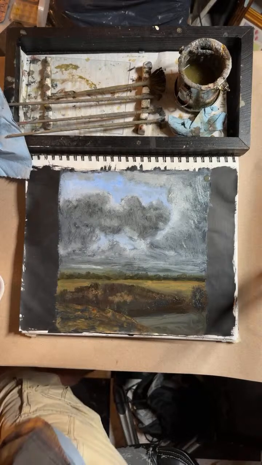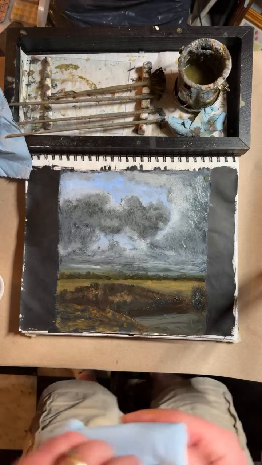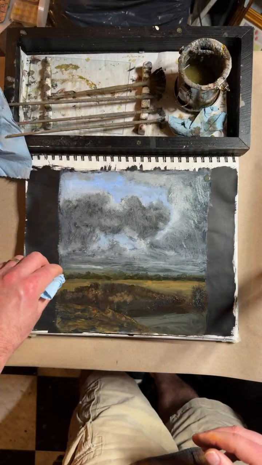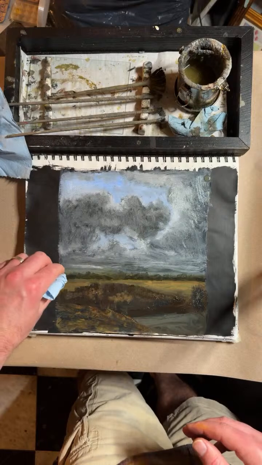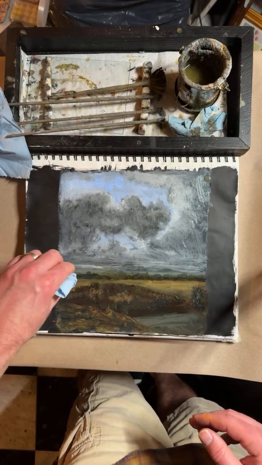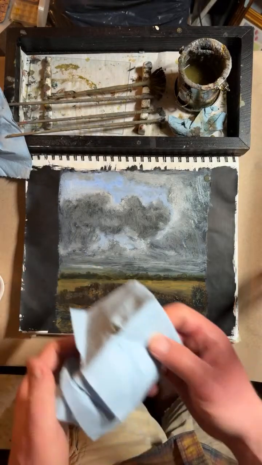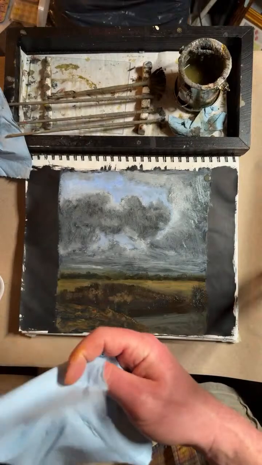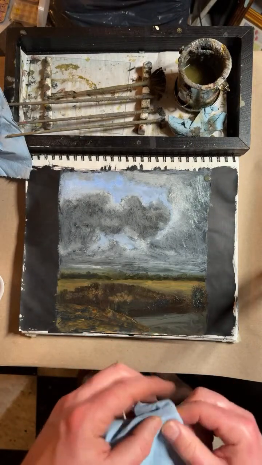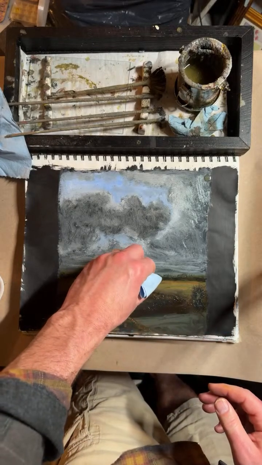So what I'll do is, because I'm painting on a surface that's painted with black gesso, when I rub off paint, it reveals what will be the darkest value in the painting. So that's what I did. I rubbed off a couple layers of sap green and ultramarine blue and some Payne's Gray because it wasn't quite dark enough.